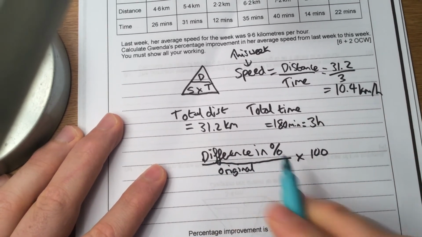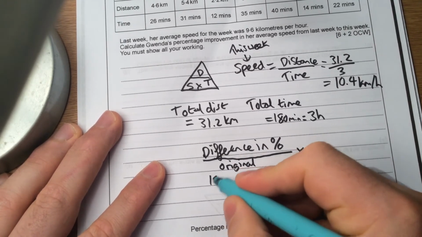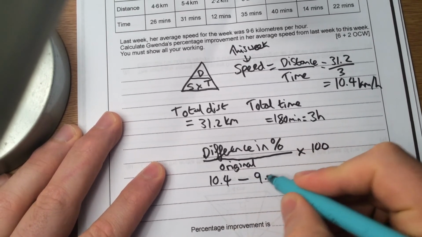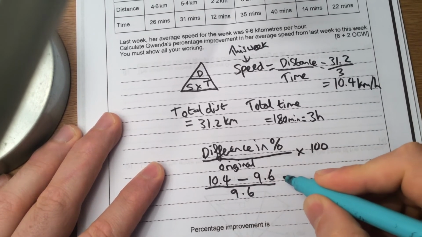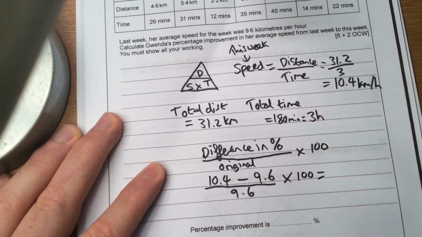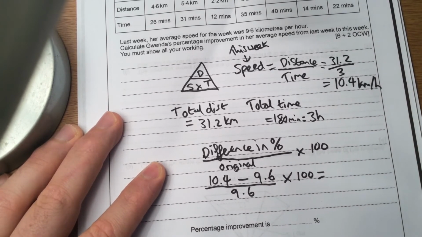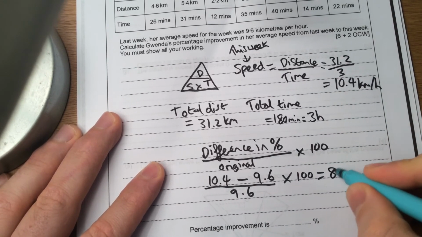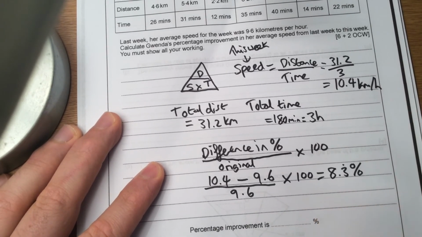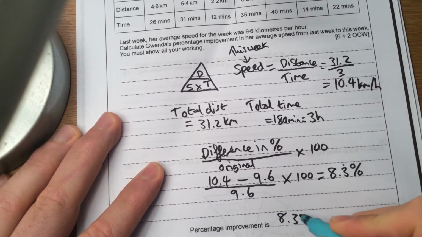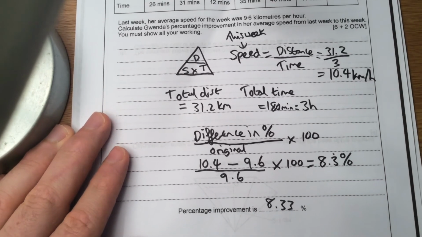So the difference in speeds, my new speed is 10.4. Last week was 9.6. All divided by 9.6. And we're going to times that by 100. Altogether, I get 8.3 recurring percentage improvement. Okay, and that's your answer down the bottom, 8.33 you can write if you wanted to round it, okay? And that's the whole question done, guys.